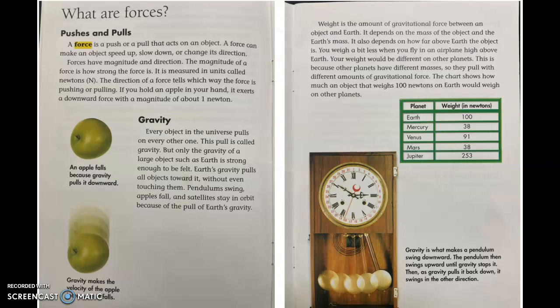Earth's gravity pulls all objects toward it without even touching them. Pendulums swing, apples fall, and satellites stay in orbit because of the pull of Earth's gravity. An apple falls because gravity pulls it downward. Gravity makes the velocity of the apple increase as it falls.